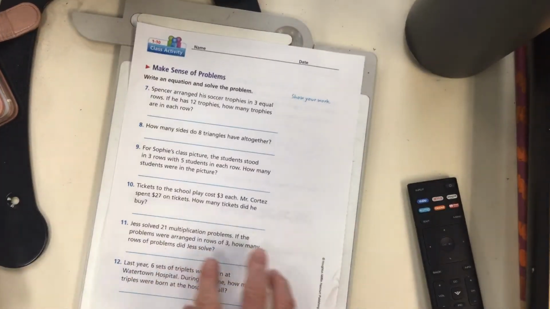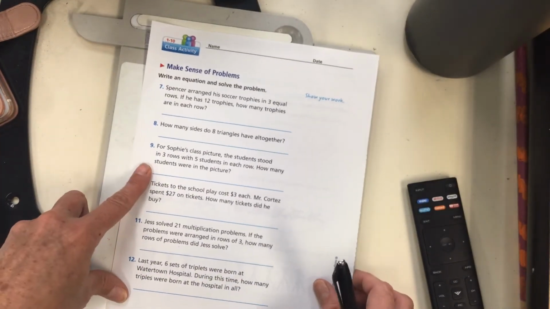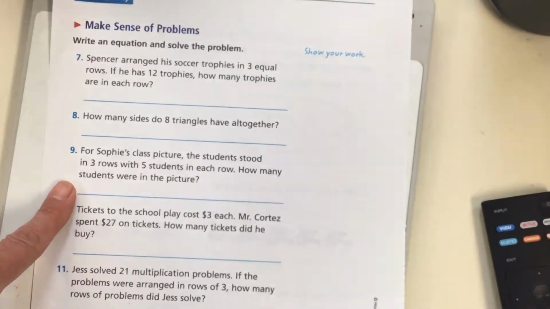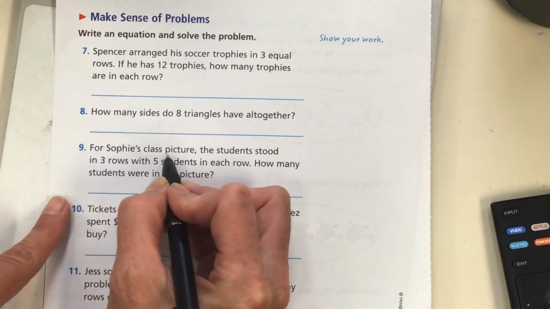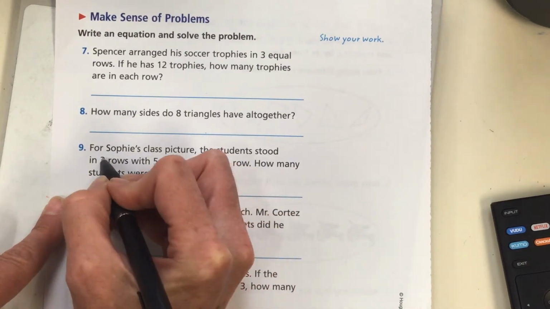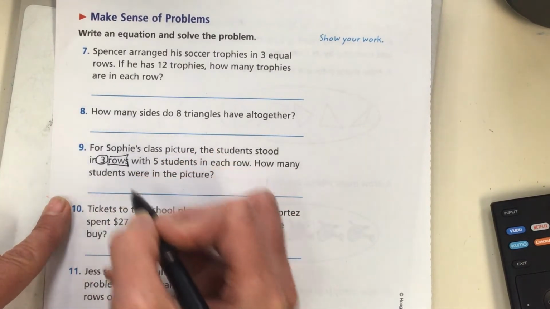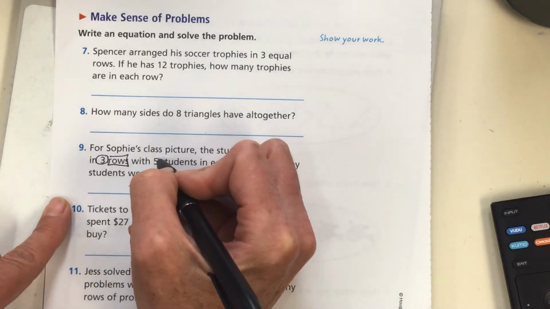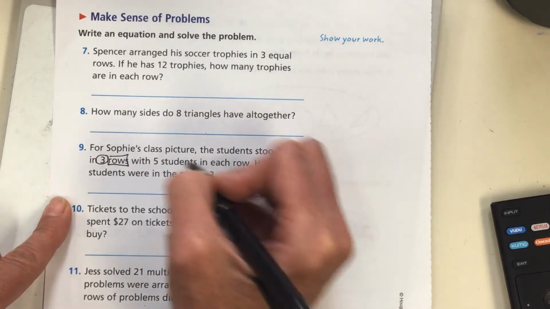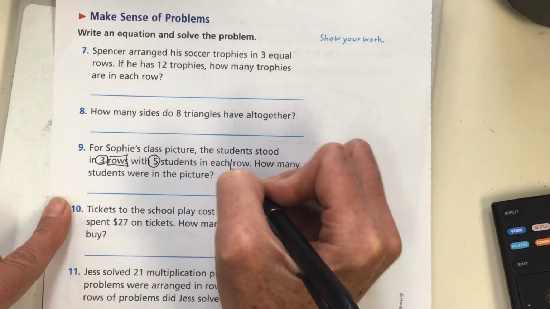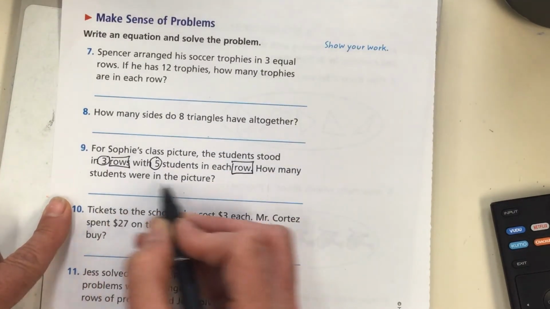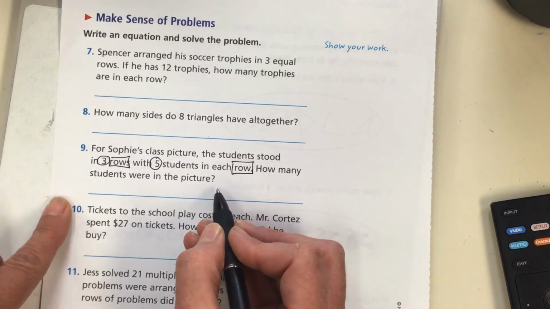Okay, and then I'm going to go ahead and go over a word problem. Students chose number 9, so I'm going to choose this one since they didn't do 9 yet. It says, for Sophie's class picture, the students stood in 3 rows, and rows is a key word, so I'm going to put a box around it, with 5 students in each row. So I'm going to circle 5, and it says 5 students in each row. So how many students were in the picture?